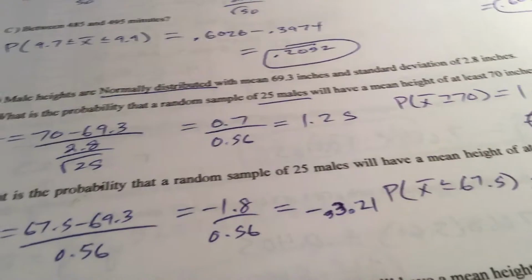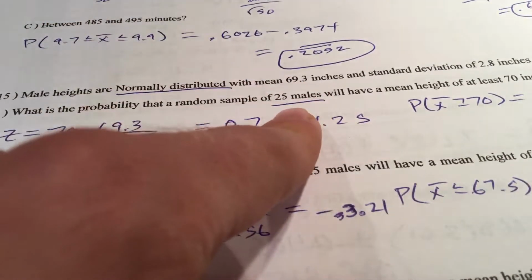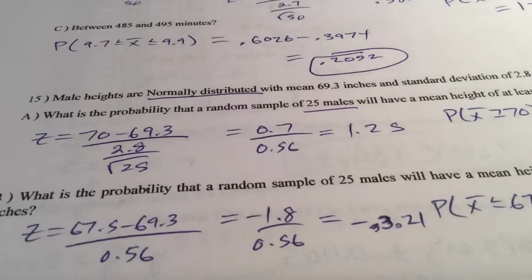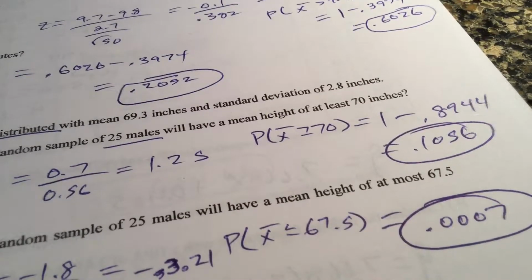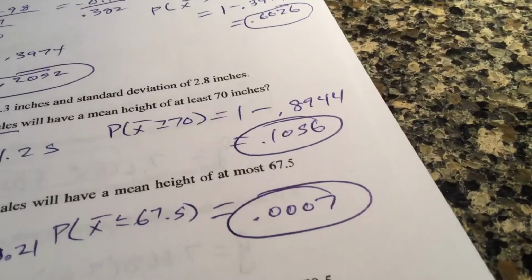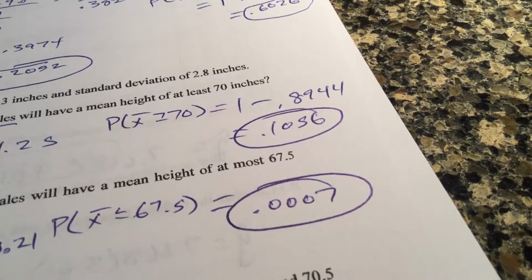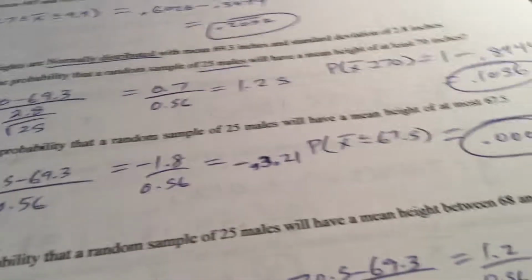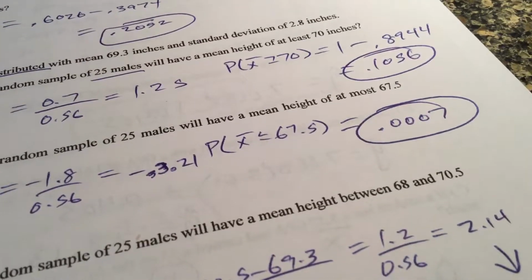We're talking about male heights. Okay, notice how the sample size is less than 30. Normally that's a problem, but because it comes from a normal distribution, it is fine. So what's the probability that the mean is going to be greater than or equal to 70? There's a z-score associated with it. And then there's the answer. You got to subtract it from 1. And then what's the probability that they're going to have a mean height of at most, so less than or equal to 65.7?